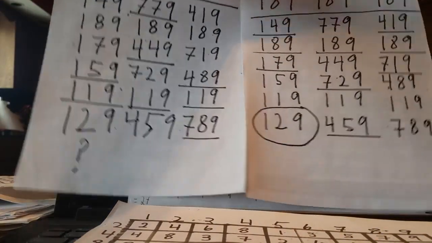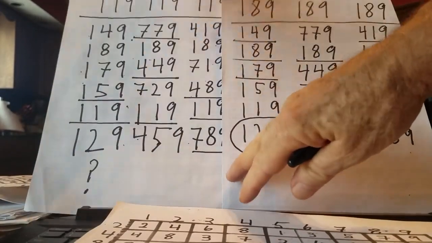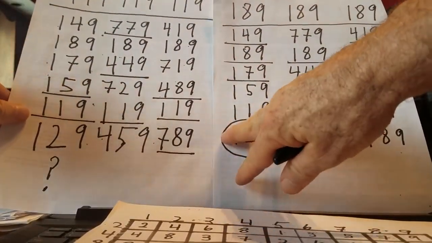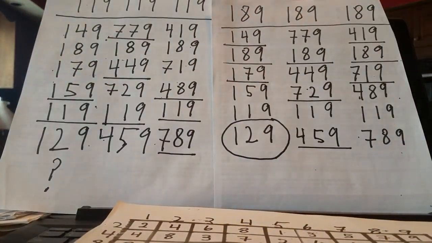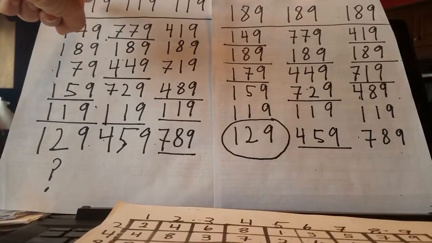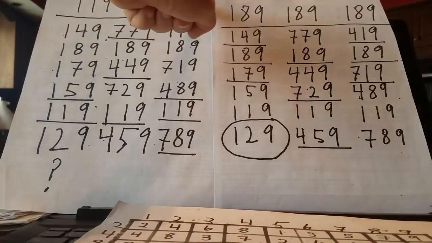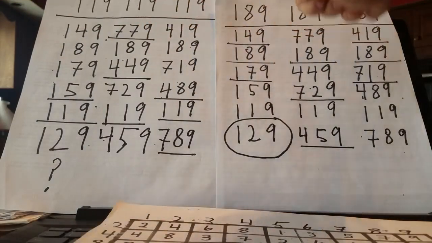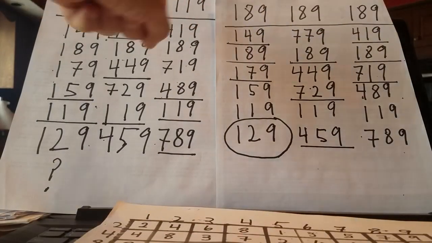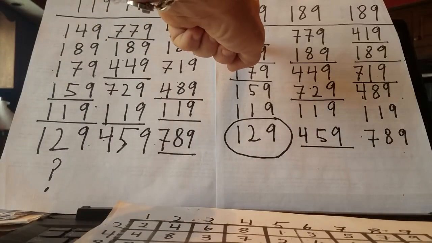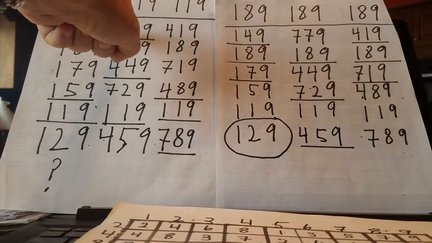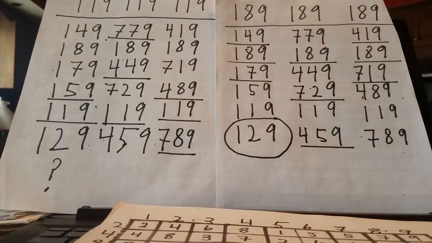There's one little exception to that, which is the 129, the one number that does not. If you see, these are the ones that are in the 119 code, and these are the ones that are in the 189 code. Whatever's missing here, you have over here. Whatever this one doesn't have, this one has, and vice versa.